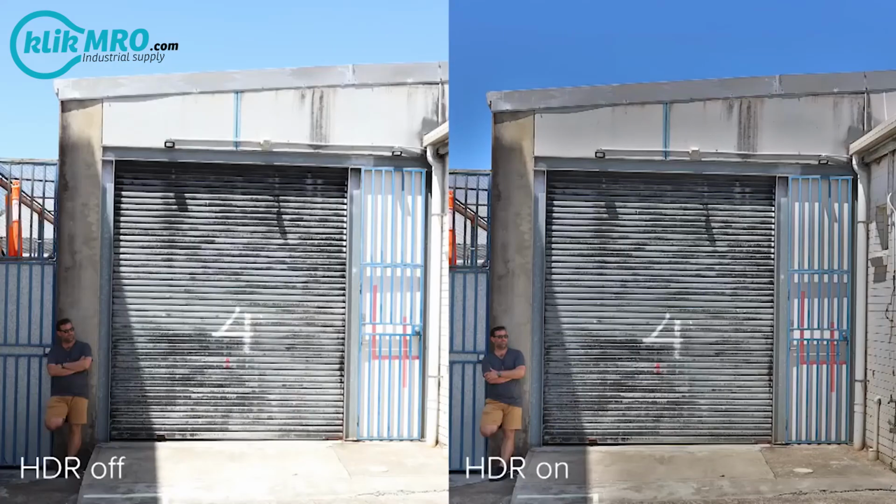The advantage of using HDR mode is it gives you all of the details in the highlights and the shadows, all in one picture, all in camera. Here's an example from outside of a normal photo next to a HDR enabled photo. You'll notice in the normal photo, the areas that are in heavy shadow have no detail, whereas in the HDR photo, we've captured all of that detail.